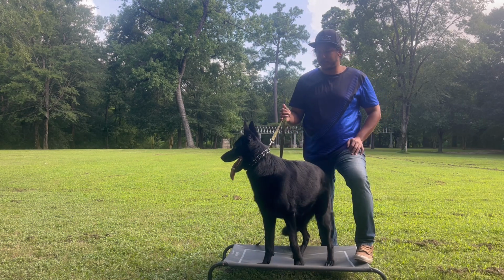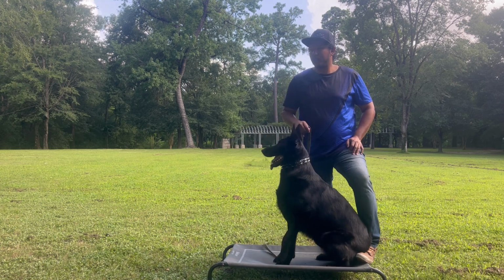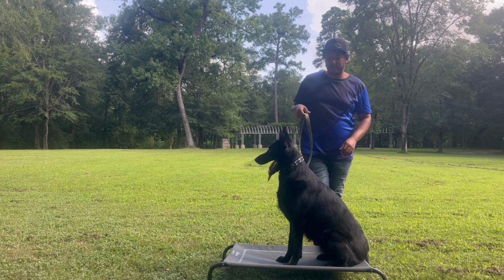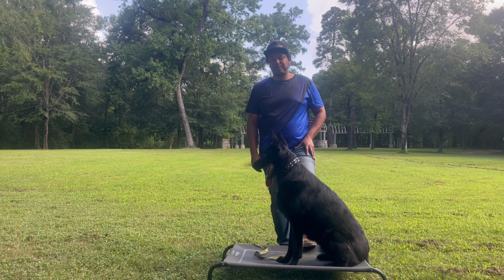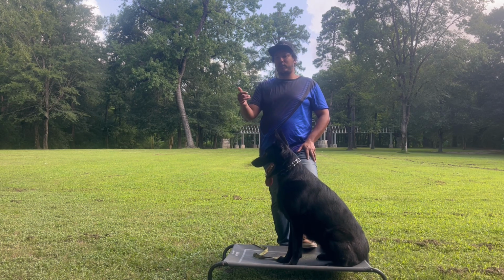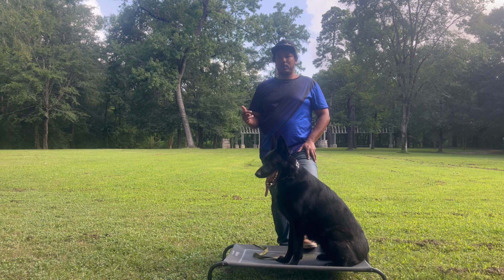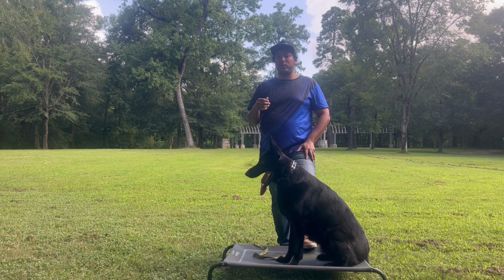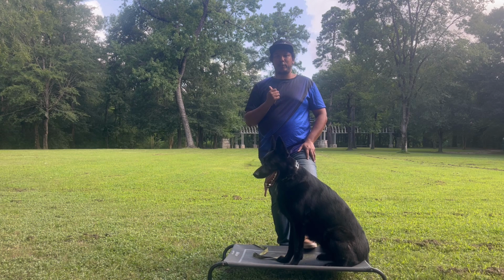Now, sit. So I don't require a sit on the place bed, but when she gets antsy, I'll ask for the sit. Very simple. If she goes to step off of the bed, right, without you telling her to, that's where the negative marker comes in. That's no.